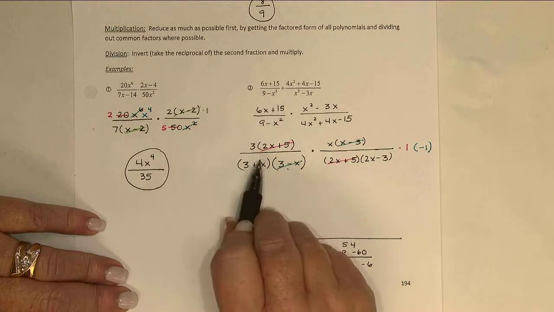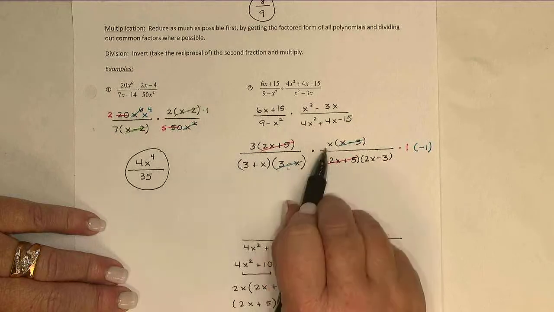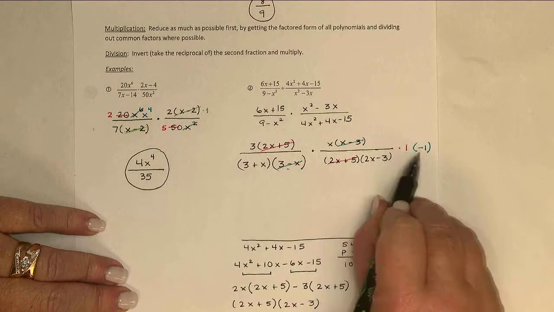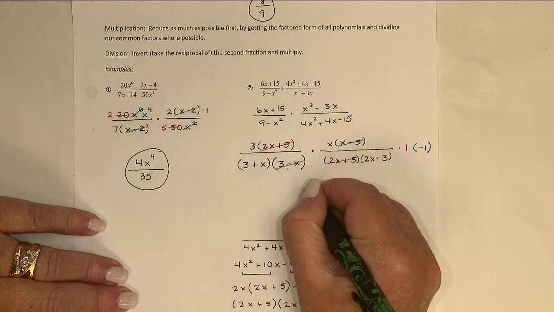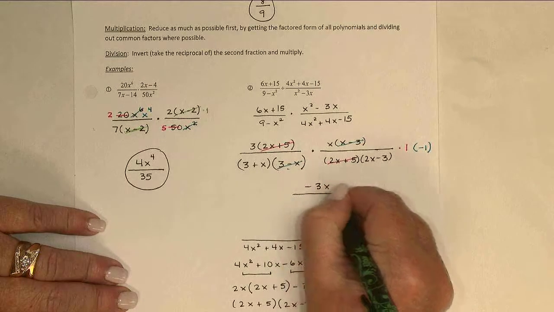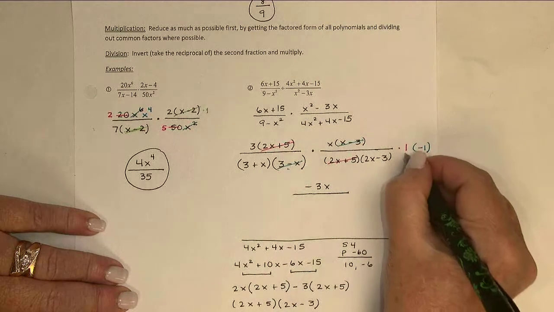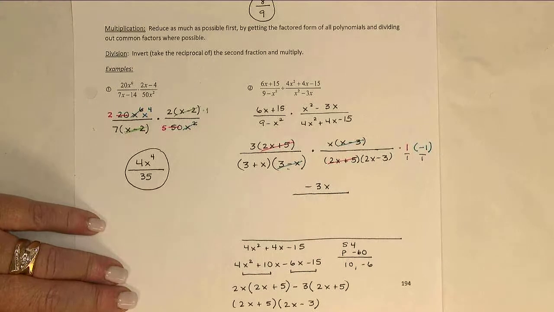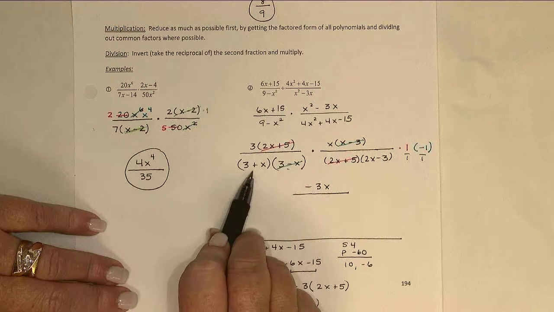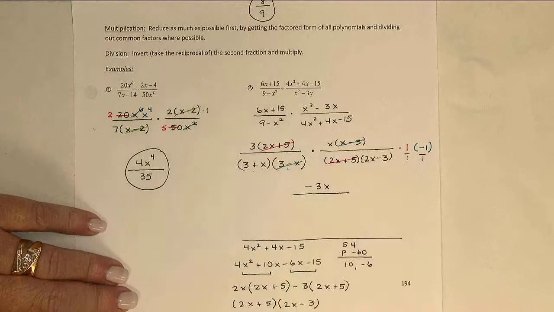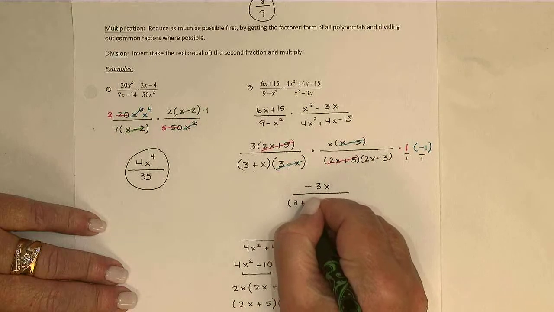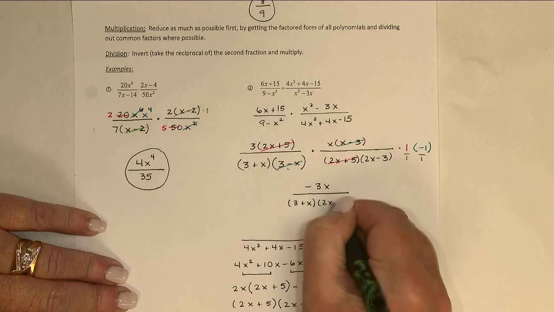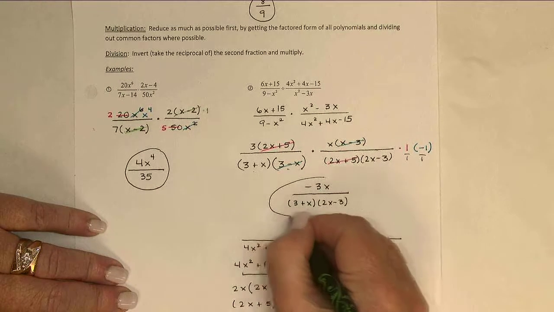So as I look at multiplying now, I have 3 times x times 1 times negative 1, or negative 3x. These, by the way, are over 1 if you like. And on the bottom, I have 3 plus x times 2x minus 3. Factored forms are so helpful that most of the time we don't bother actually multiplying those. We usually end up just leaving them in their factored form in the denominator and using this as our final answer.